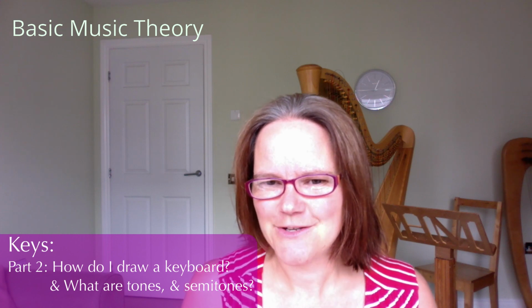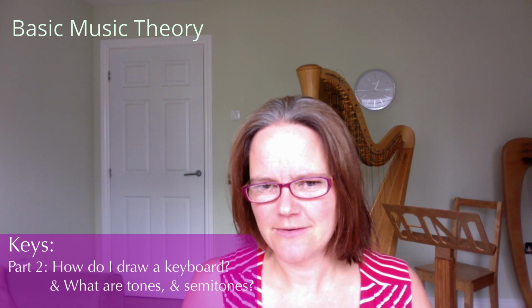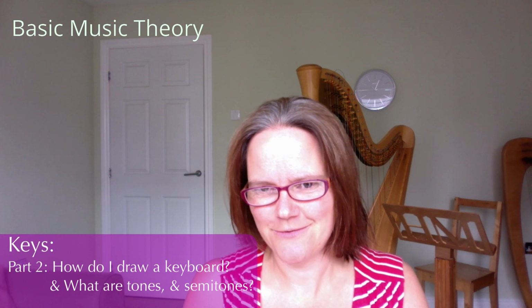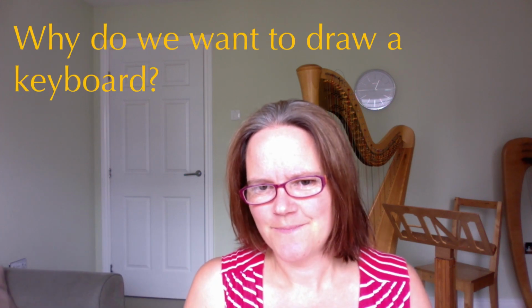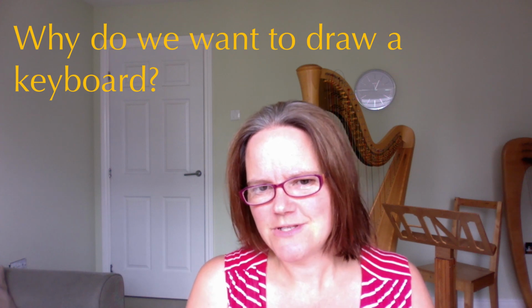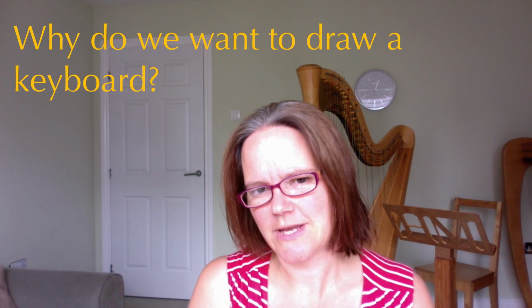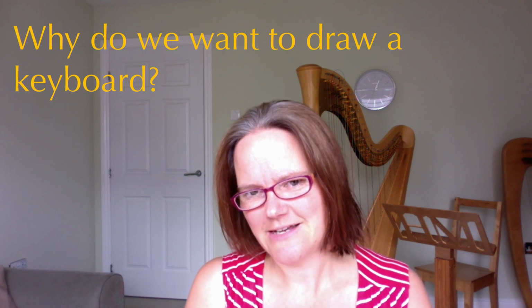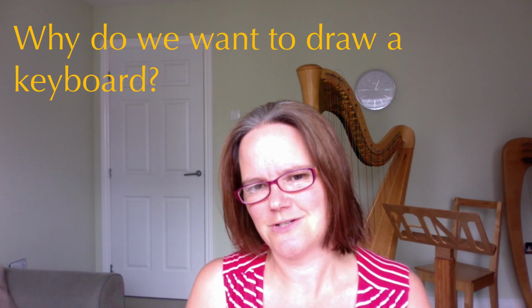So this is part 2 of our mini series on keys, and what we're going to talk about today is how to draw a keyboard, and then we're going to move on to talking about tones and semitones. So why do we want to draw a keyboard anyway? Well, quite often in music theory it's really helpful to be able to visualise what we're talking about. That makes it easier than just talking about abstract concepts. So that's why we're going to learn how to draw a keyboard.